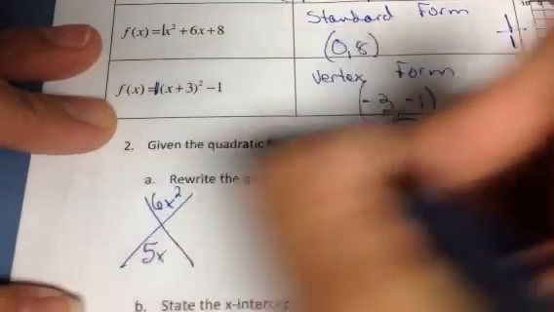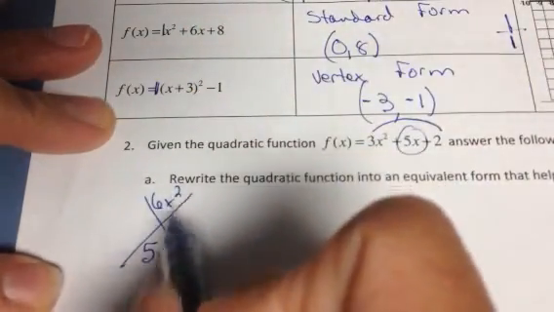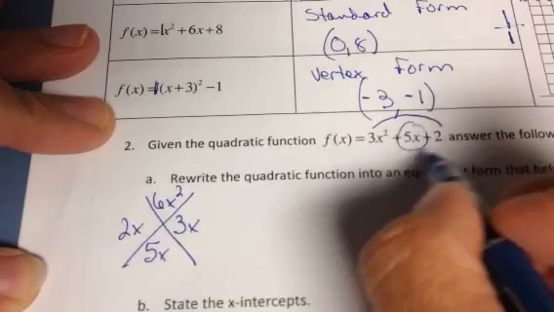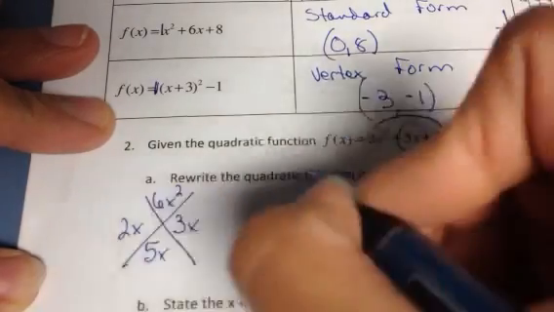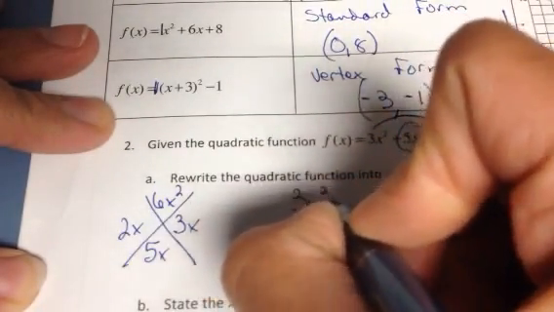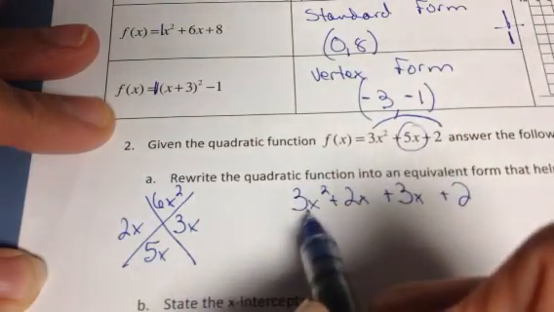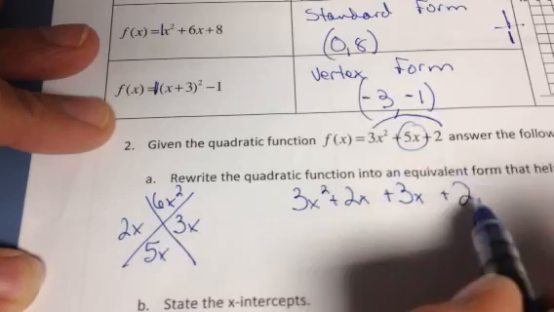That's 6x squared, and then the middle term, 5x, goes in the bottom. So I need factors of 6 that get me to 5. You're going to use 2 and 3 with x's, and then we're going to rewrite it, but instead of 5x looking like this, it's going to look like this. So you still have 3x squared, you still have the 5x, and you still have 2.